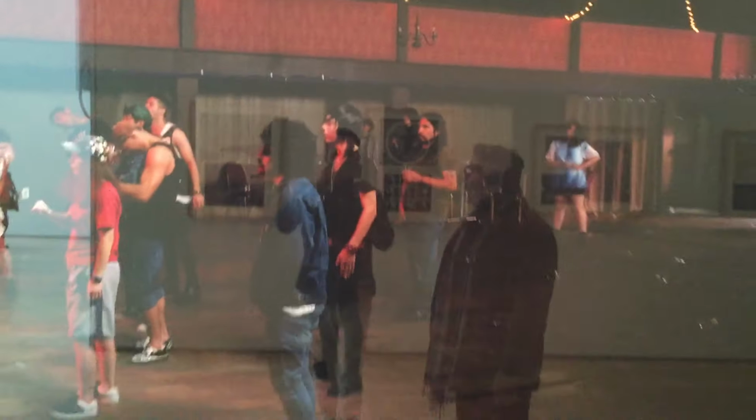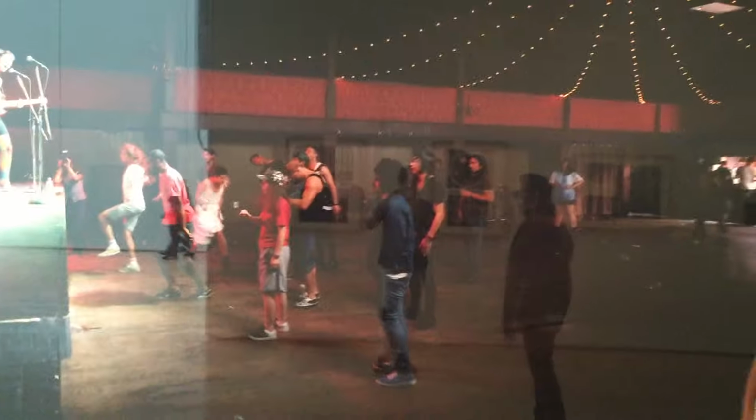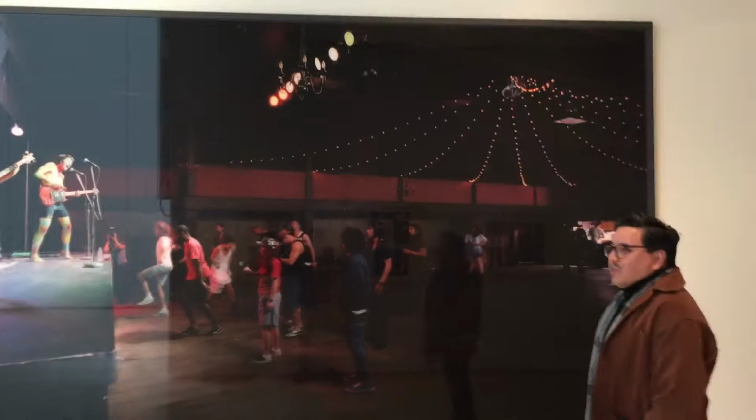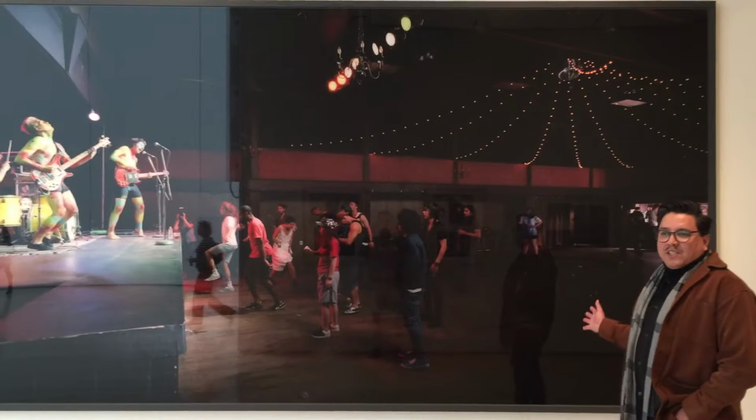Jeff Wall, of course, is obviously dealing with the scale of painting, right? Setting up the scale of photography to be in dialogue with the scale of painting. You become engrossed in this scene.